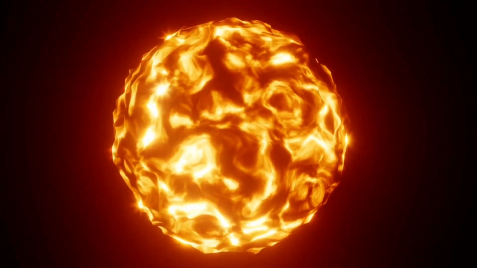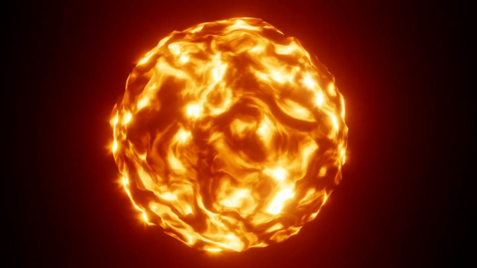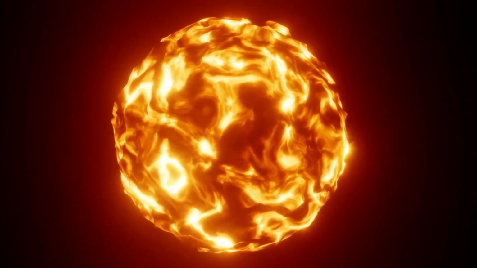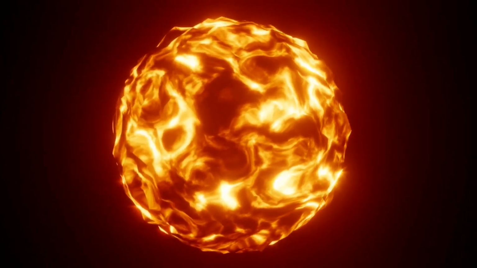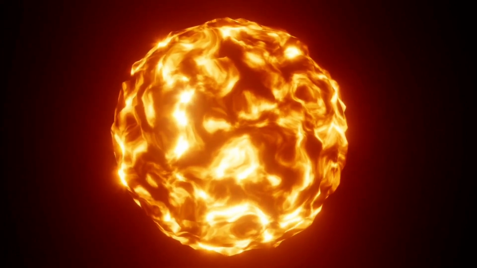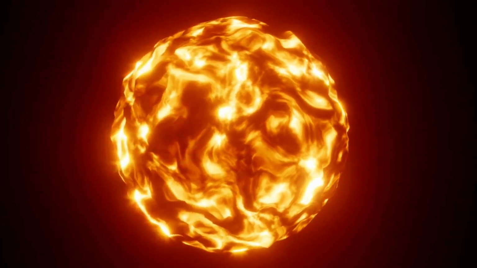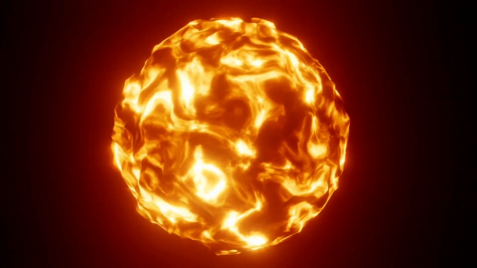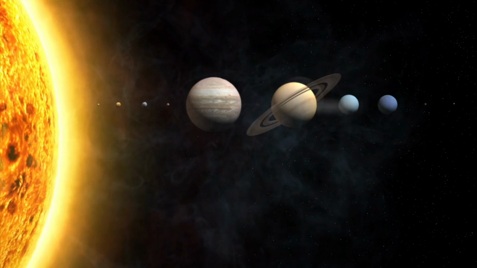Scientists study solar activity using a variety of instruments and techniques, including telescopes that can observe the sun in different wavelengths of light, spacecraft that can measure the solar wind and magnetic fields directly, and computer simulations that can model the complex behavior of the sun's magnetic field. Understanding solar activity is crucial for predicting space weather and its effects on Earth and our technological infrastructure.